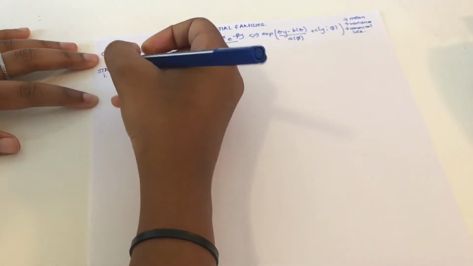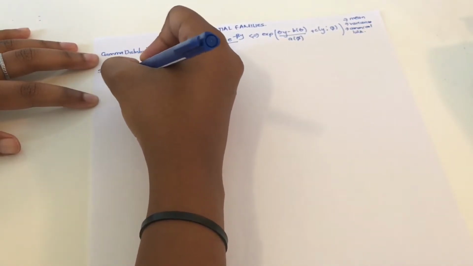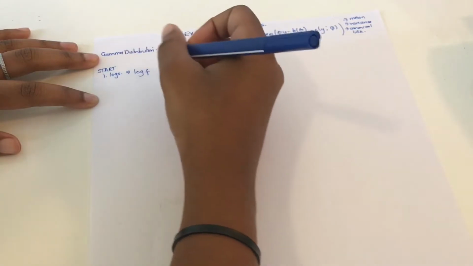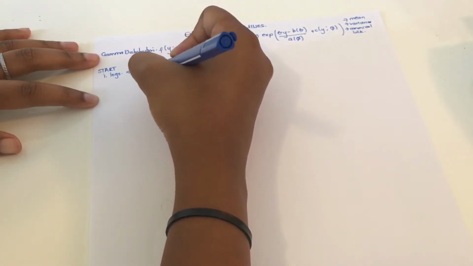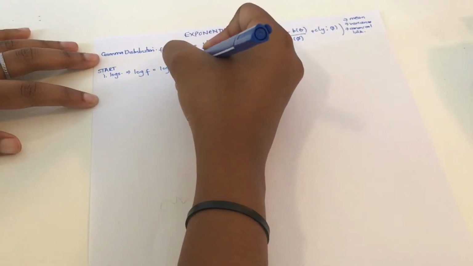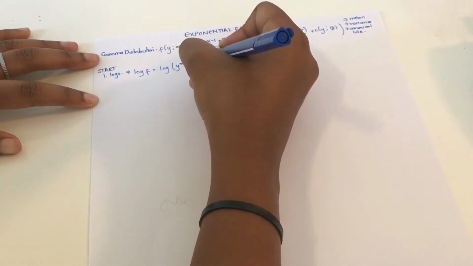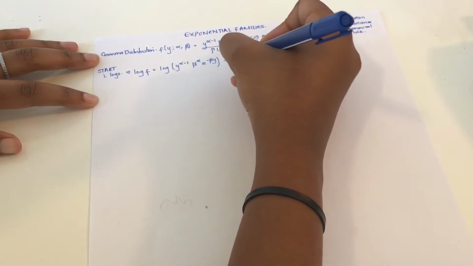the function. So when we do that, we get log of f is equal to log of y^(alpha-1) beta^alpha e^(-beta y), close bracket, minus log of the gamma function of alpha.